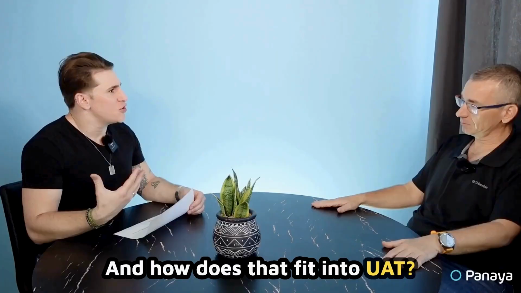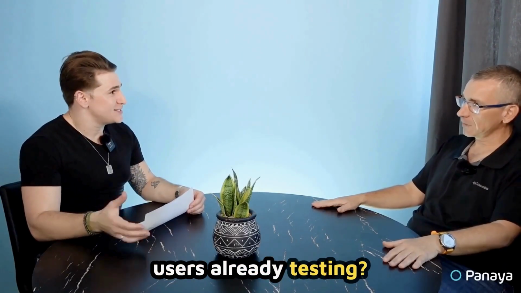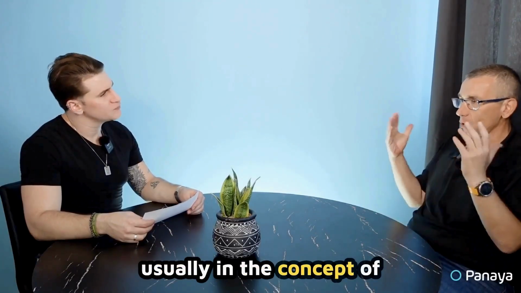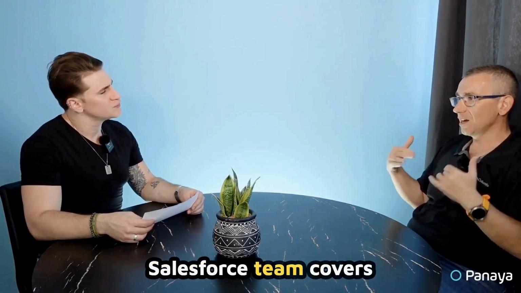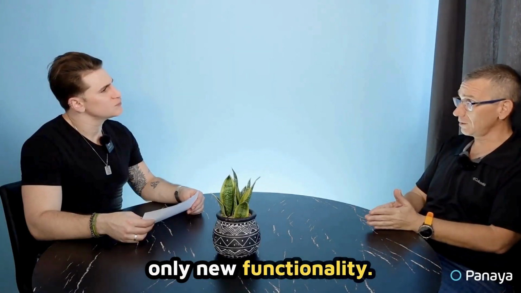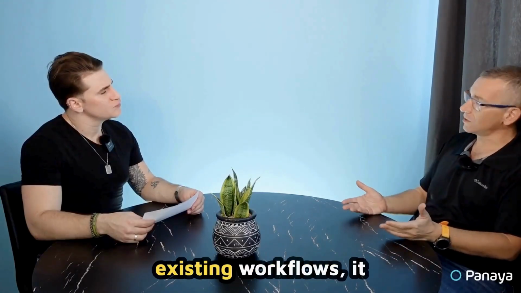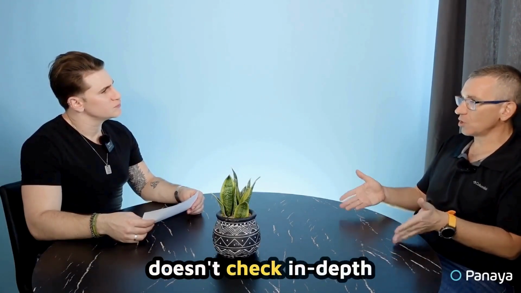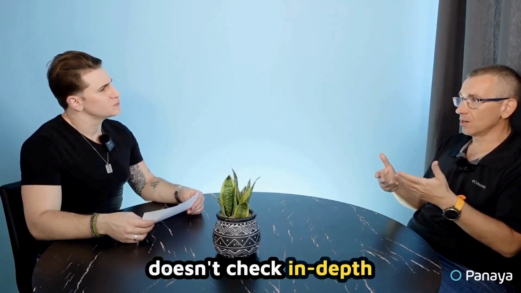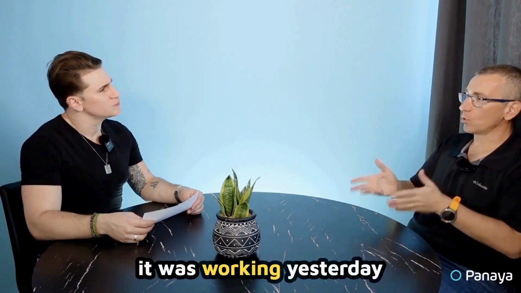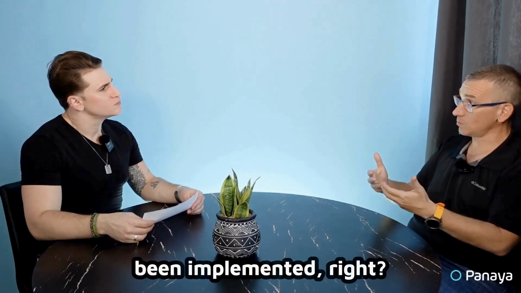And how does that fit into UAT? Like, aren't business users already testing? Absolutely, they do test, but UAT in the context of a Salesforce team usually covers only new functionality. So you innovate and you test these new innovations. It doesn't check the existing workflows. It doesn't check in depth that what is working now is working as it was yesterday, after this feature has been implemented, right?